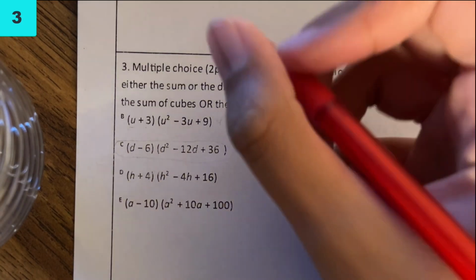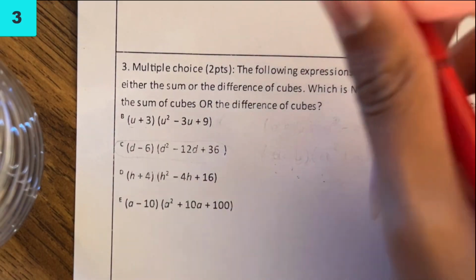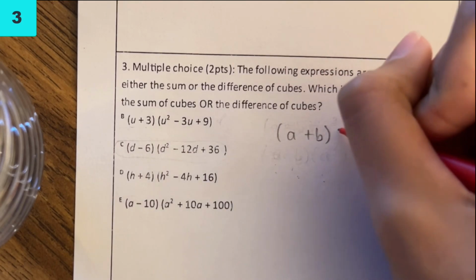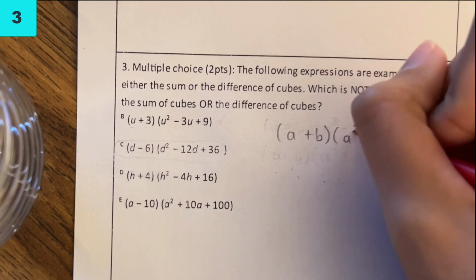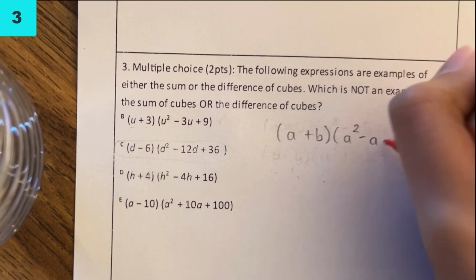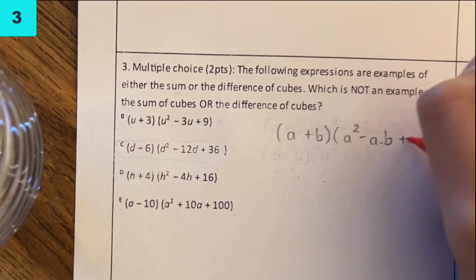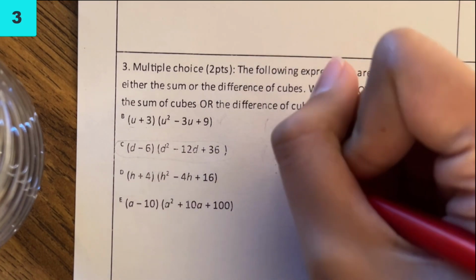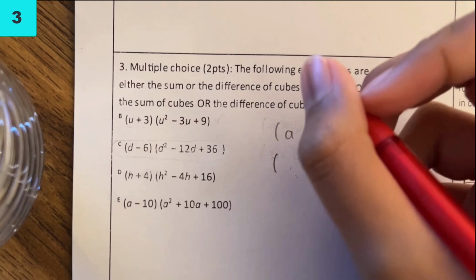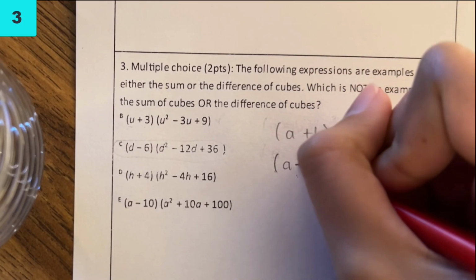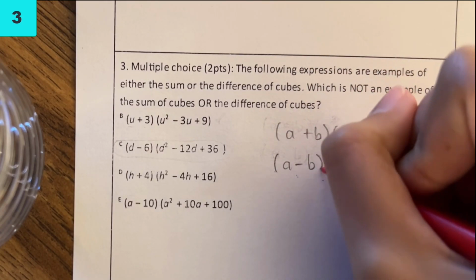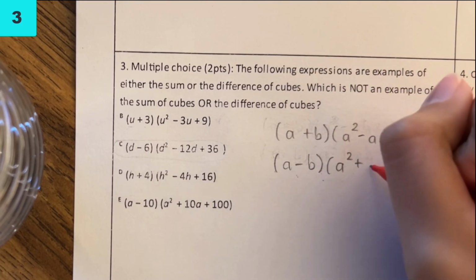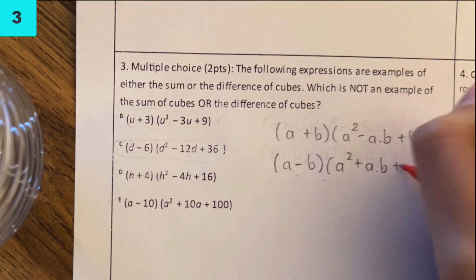So we already have the sum of cubes is a plus b times a squared minus a times b plus b squared, and the difference of cubes is a minus b times a squared plus a times b plus b squared.